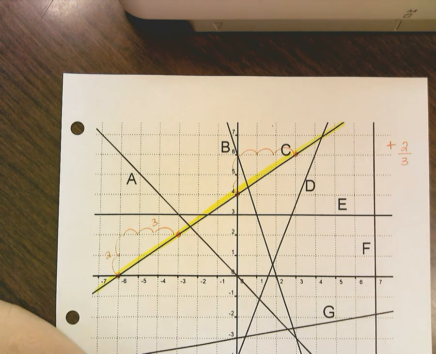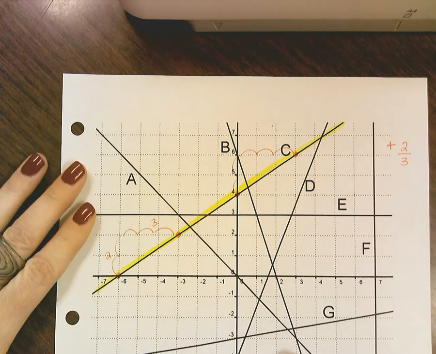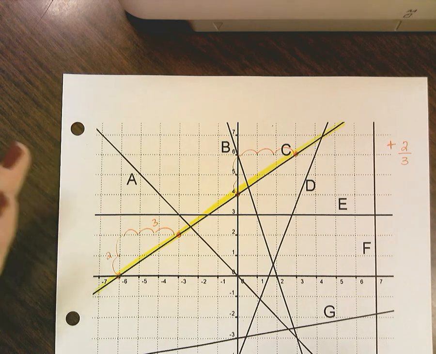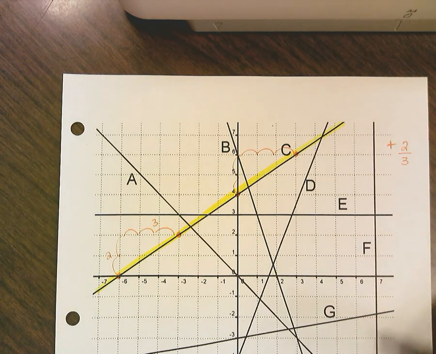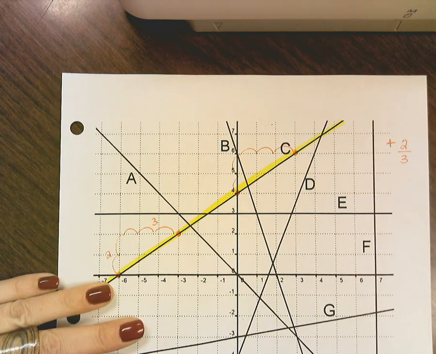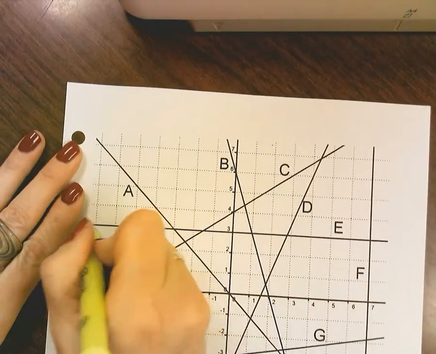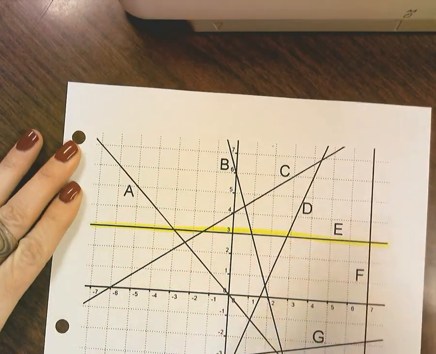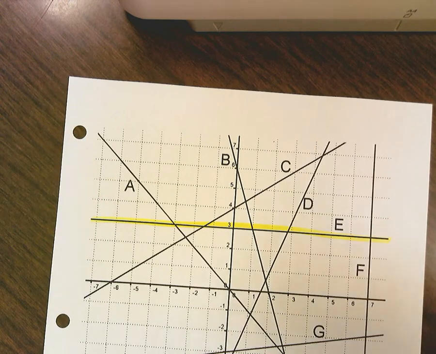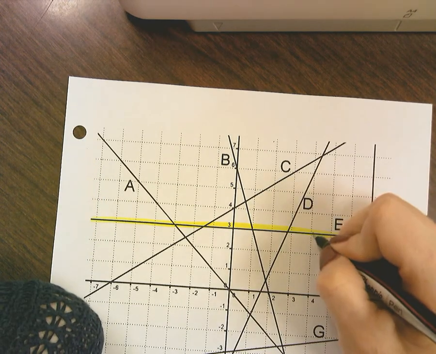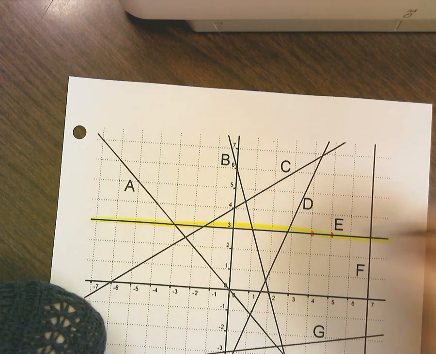All right, so you guys spend some time doing that. Practice that on your own for lines D, G, H. I want to look really quickly at lines E and F. Line E. All right, let's pick two pretty points, here and here.